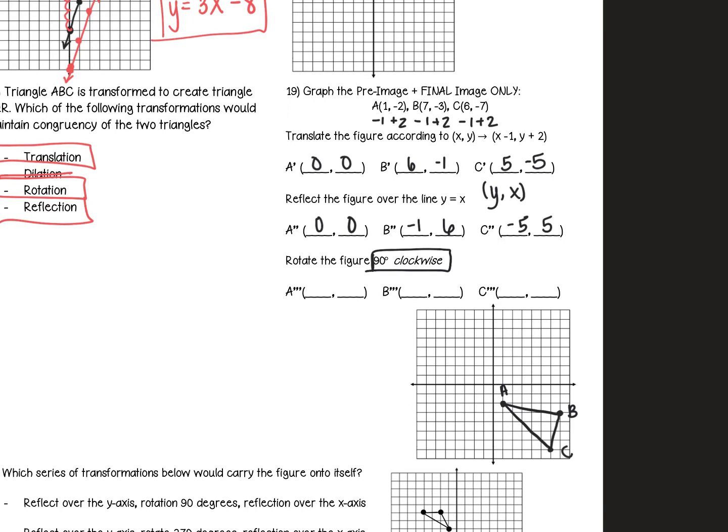If I'm rotating 90 degrees clockwise, this is actually doing a rotation that's 270 counterclockwise. So I'm just going to pick one of my points, and I'm not going to use 0, 0 because nothing's going to change there. So I'm going to use B double prime. So the original point, B double prime, is -1, 6. When I rotate it 90 degrees, it becomes -6, -1. When I rotate it 180, it becomes 1, -6. When I rotate it 270, it becomes 6, 1.